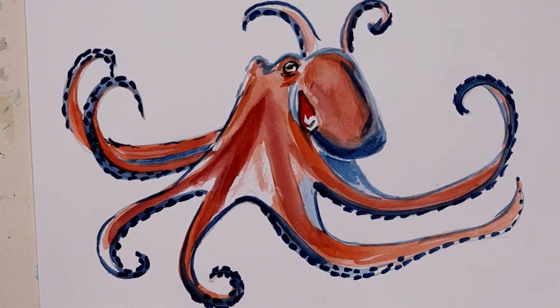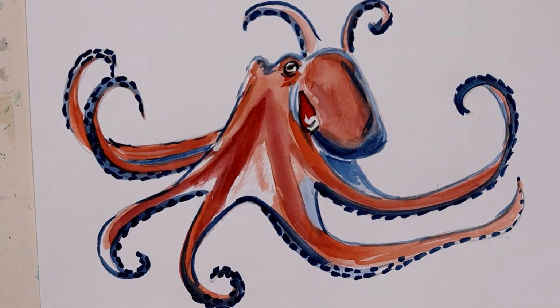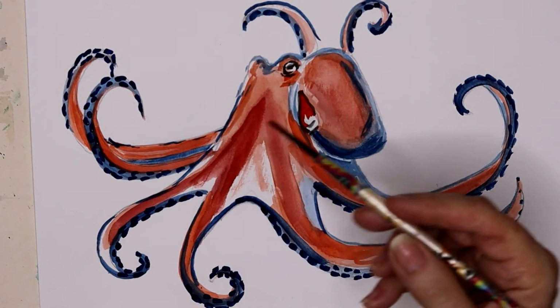You can see how I did the paint strokes to show how the legs actually extend all the way up near the head, even though there is like a cape or cloak. But you can see the darker tones of the red-orange.